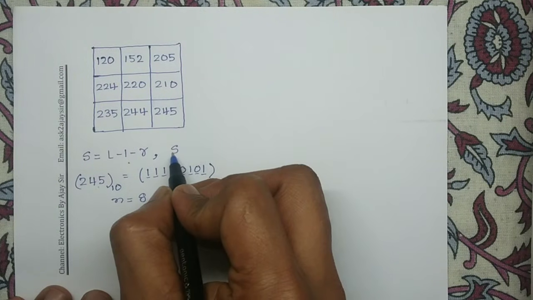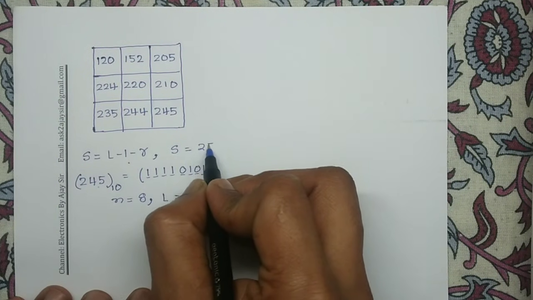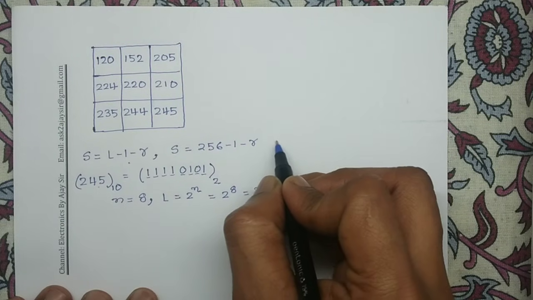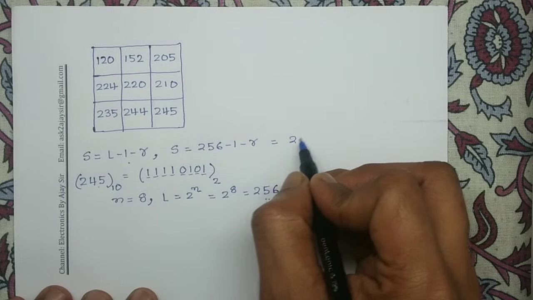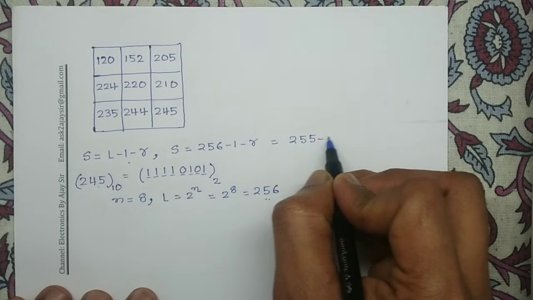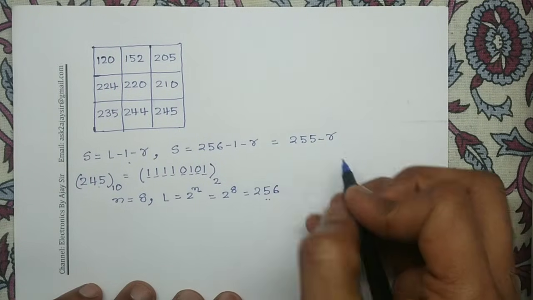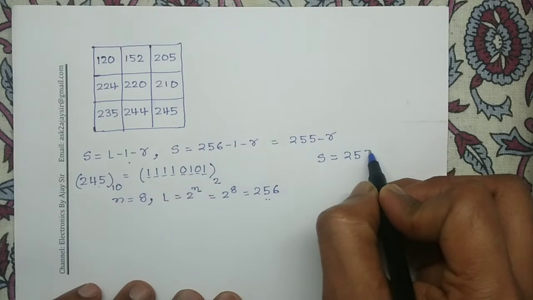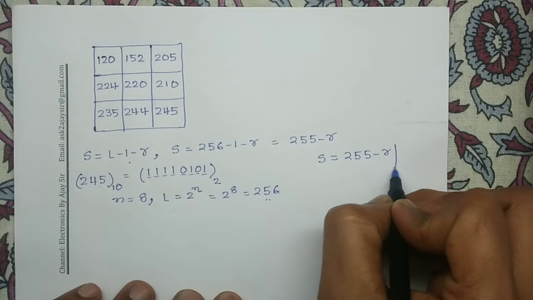The equation of S becomes 256 minus 1 minus R, that is equals to 255 minus R. So now we got the equation of S. S equals to 255 minus R.